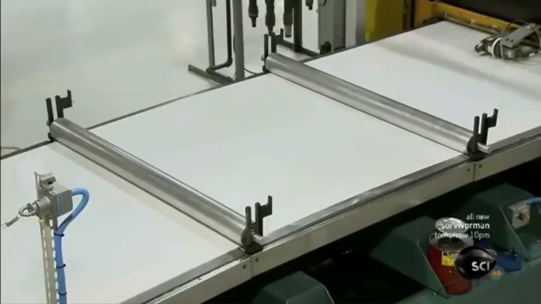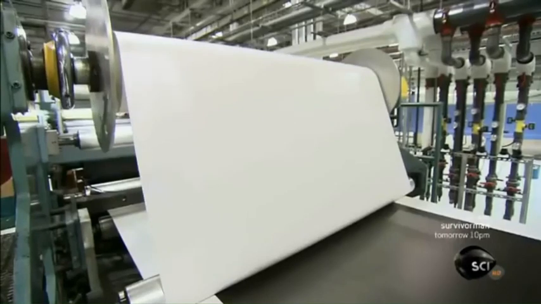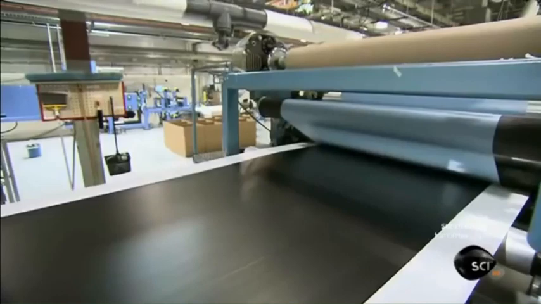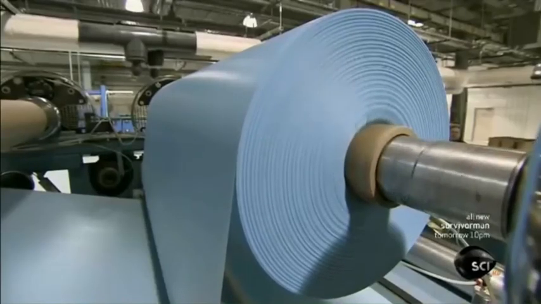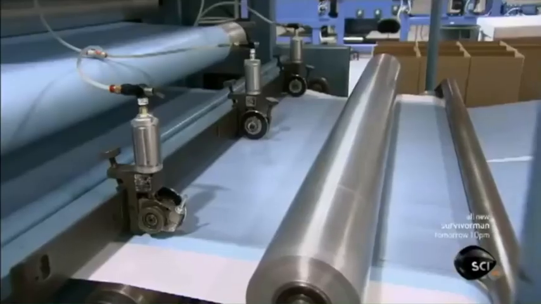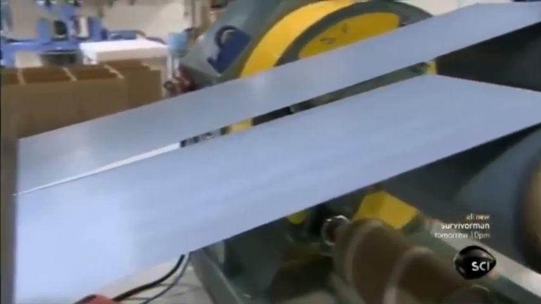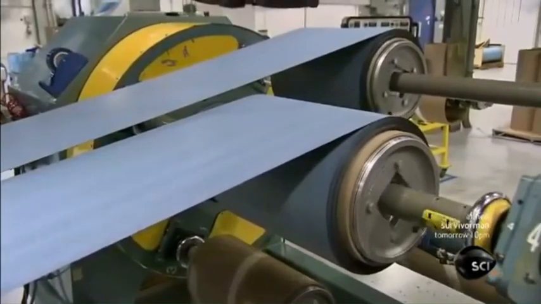Cooling plates then turn the liquid resin to gel, so that the next station can remove the paper, which pulls off easily thanks to the release agent. The next station covers the top of the pre-preg sheet with polyester film. This prevents the pre-preg sheet from sticking to itself at the end of the line, when it's wound into a roll like a fruit roll-up.